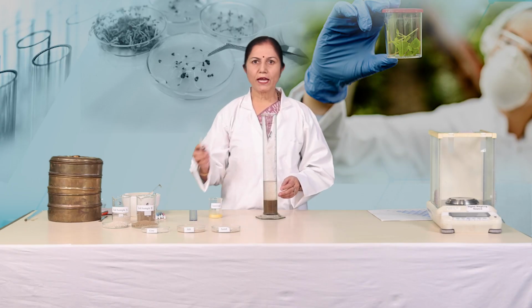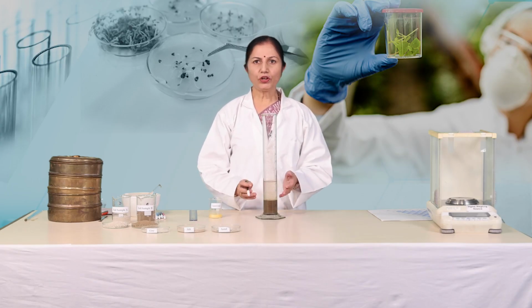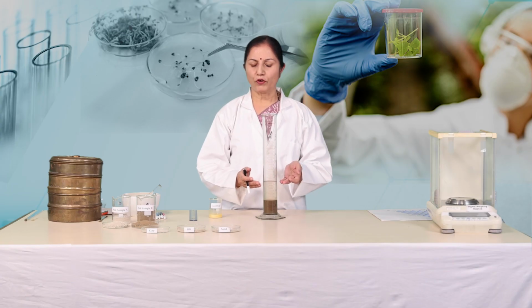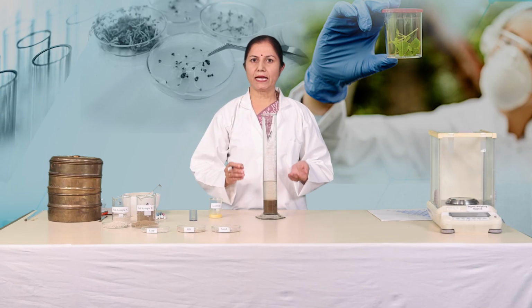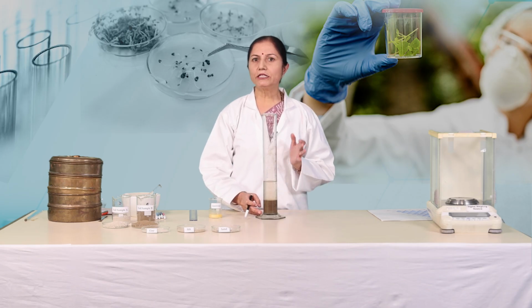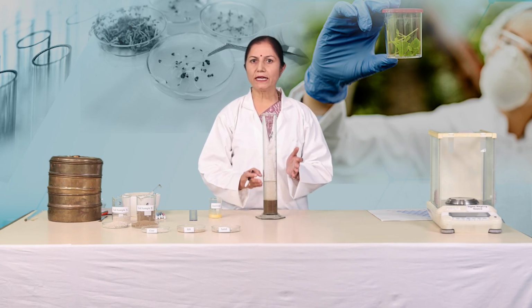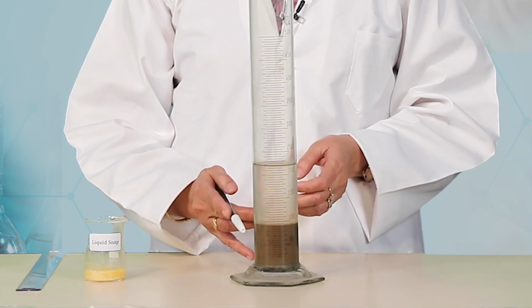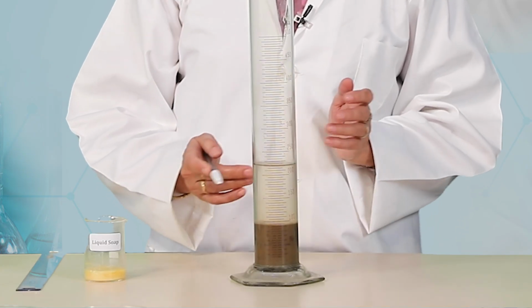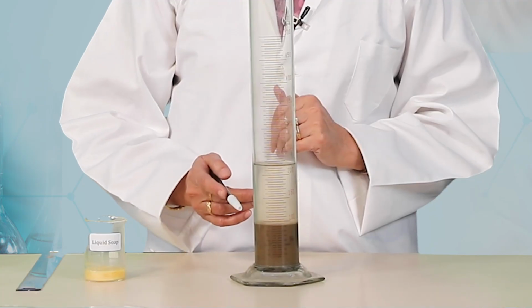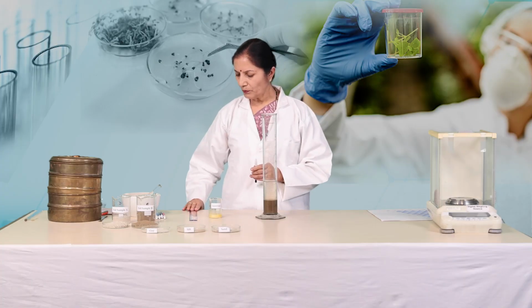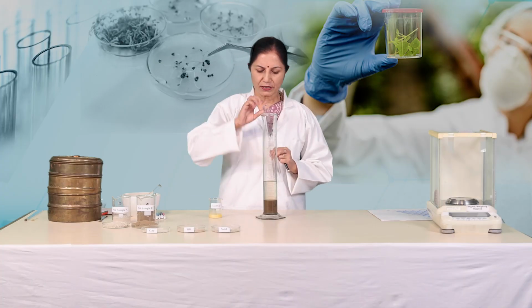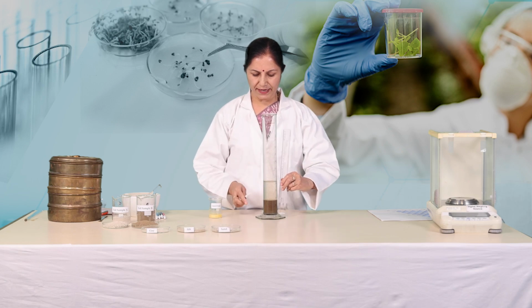Mark these with the help of a marker. At the top will be the layer of water, followed by clay, silt and then sand. Sand particles being heavier than silt and clay, they will settle at the bottom. Clay layer will be at the top just below the water layer. Now, with the help of a scale, measure the length of each layer.